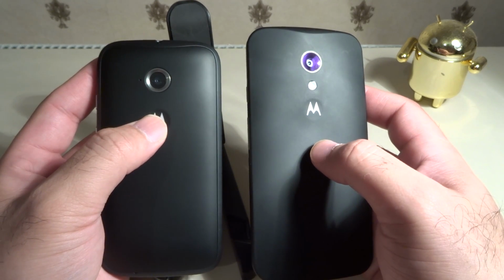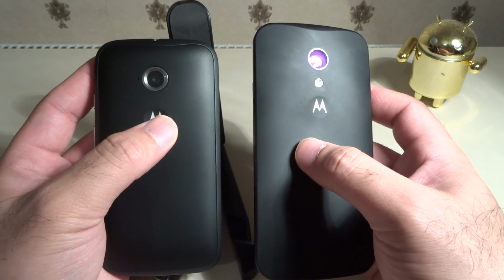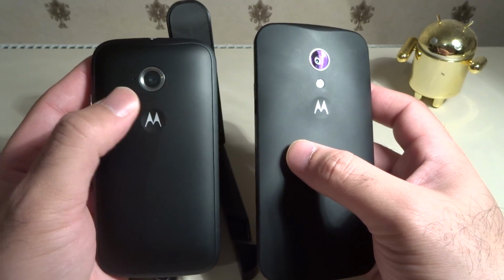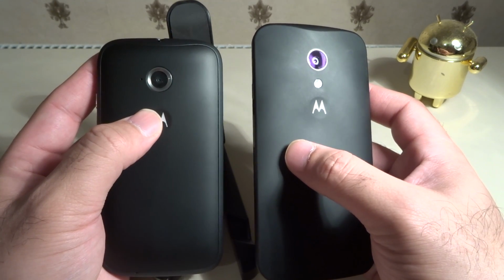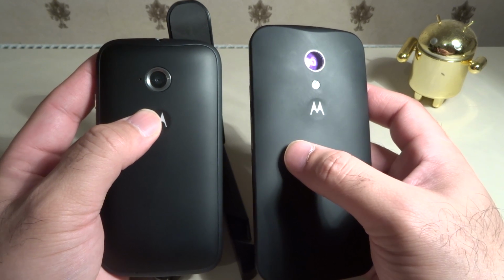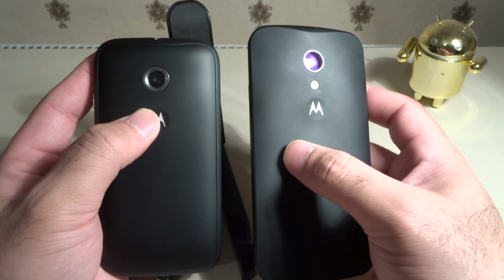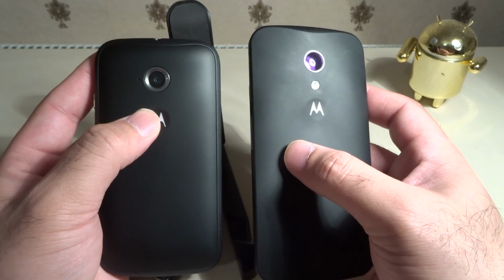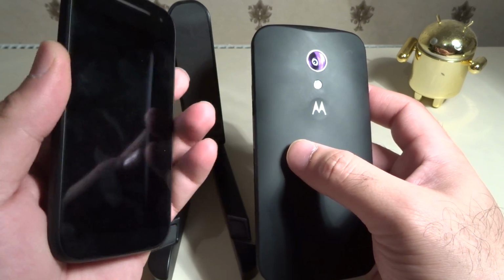So if you want to go purely for specs, both phones have 1 gig of RAM, both have a quad-core processor, but the Moto E has the 64-bit Snapdragon 410. So if you want to future-proof your phone and make sure that future upgrades or updates do not slow your phone down, then I would say you should go for the Moto E.